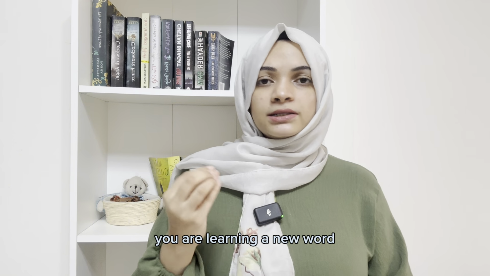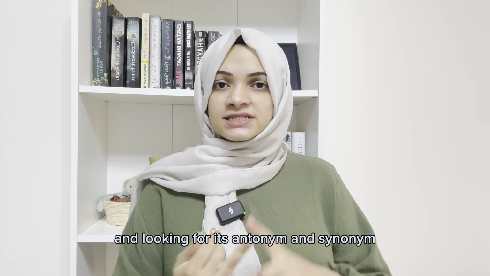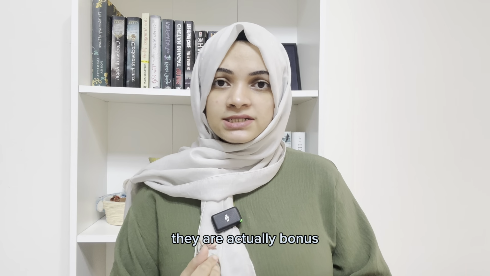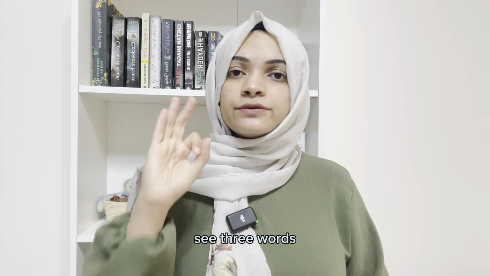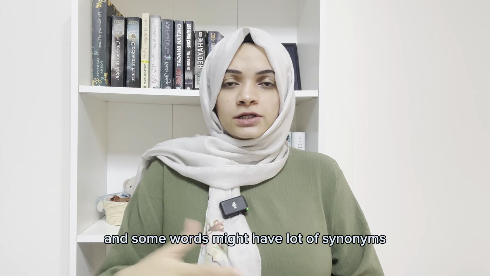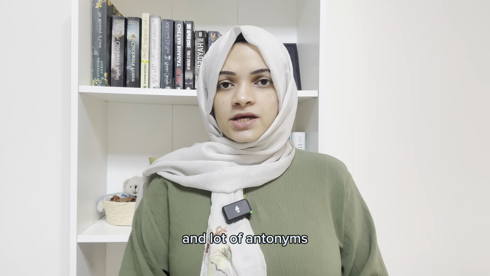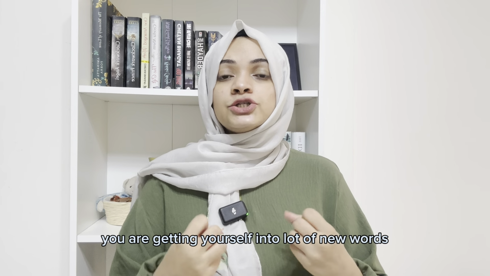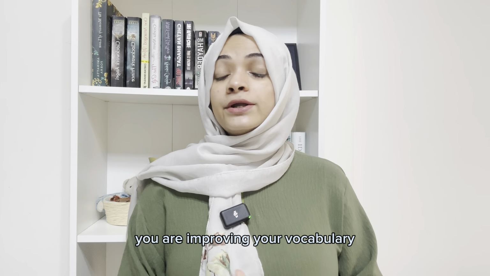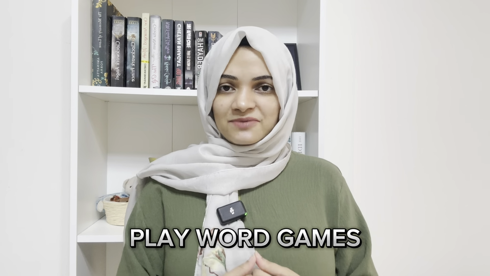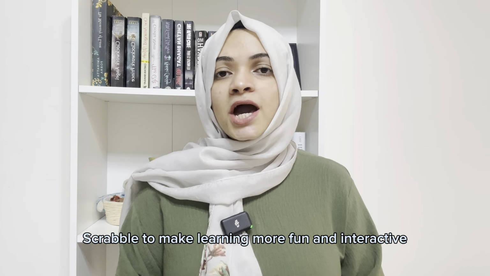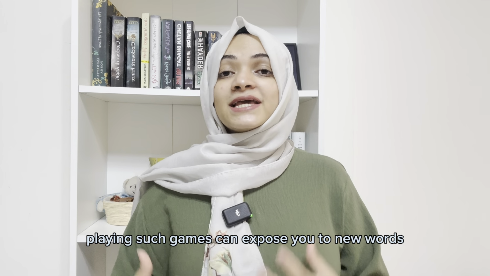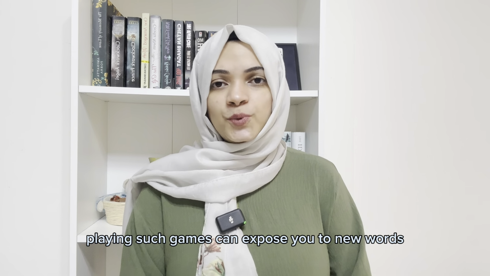This can help you understand new words through repetition. And whenever you are learning a new word and looking for its antonym and synonym, they are actually a bonus. You know, you are learning 3 new words. A word, its antonym, its synonym. See, 3 words. And some words might have a lot of synonyms and a lot of antonyms. So you are getting yourself into a lot of new words. You are improving your vocabulary. The next step is to play word games. Engage in activities like crossword puzzles, Scrabble to make learning more fun and interactive. Playing such games can expose you to new words.